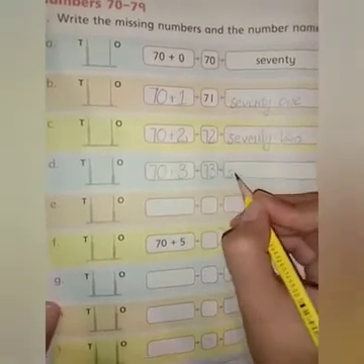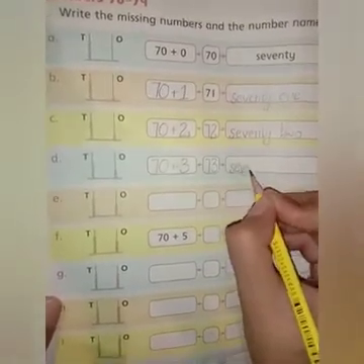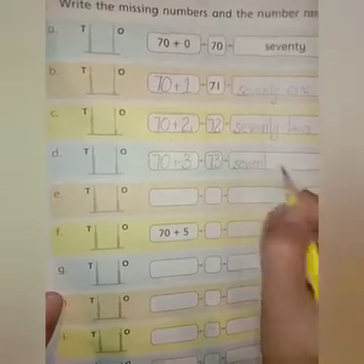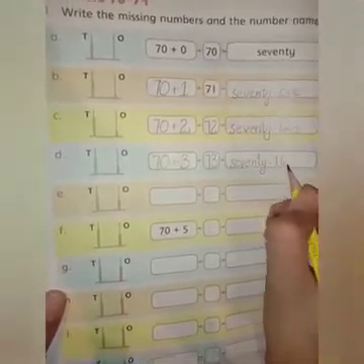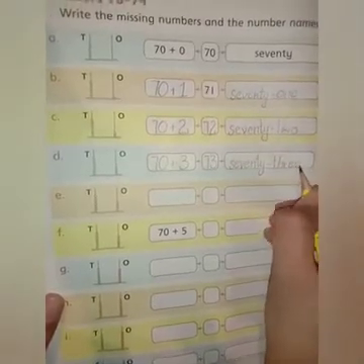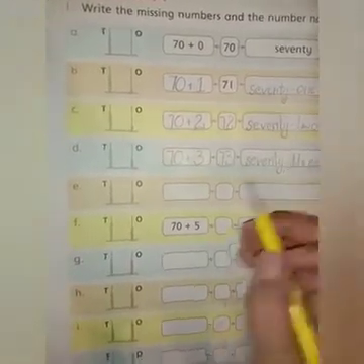S, E, V, E, N, T, Y. T, H, R, E, E. 3. 73 in words. Go for the next one.